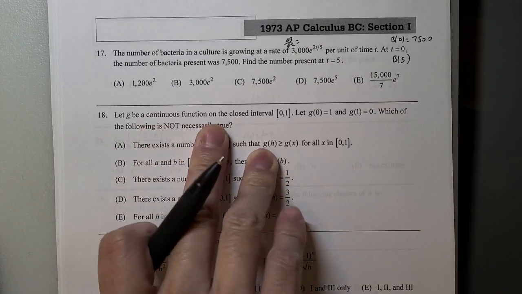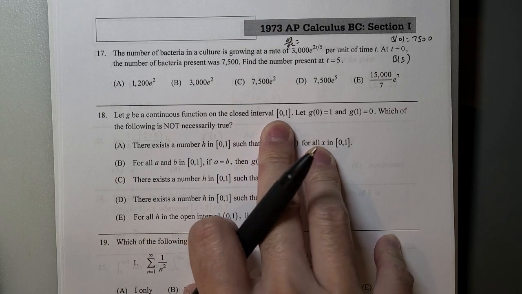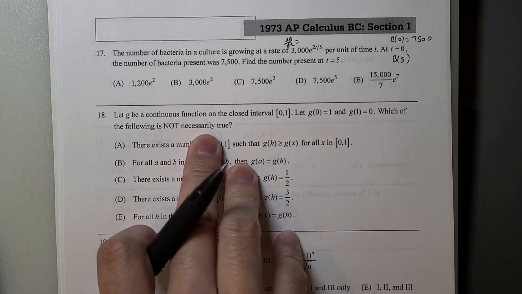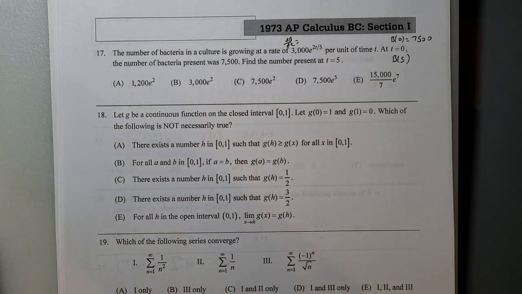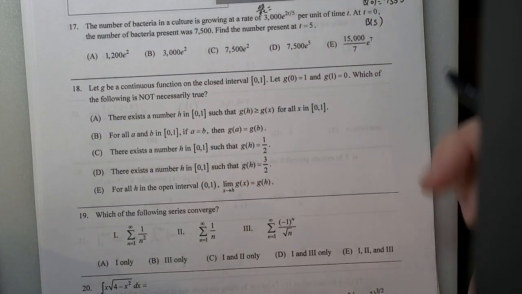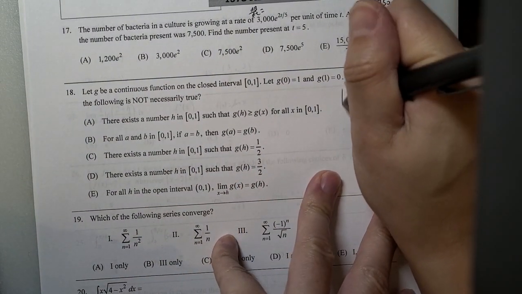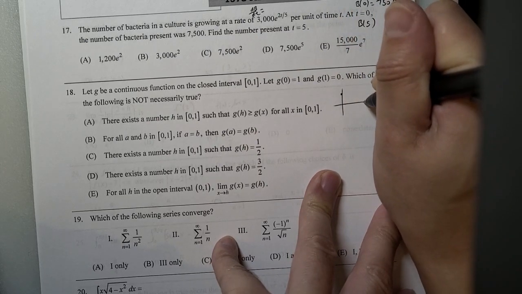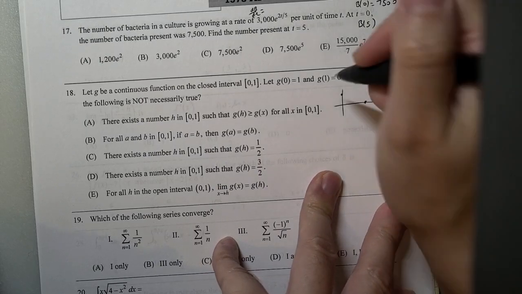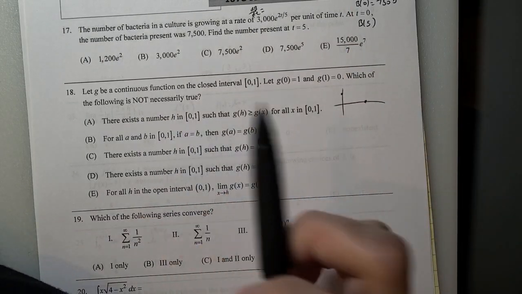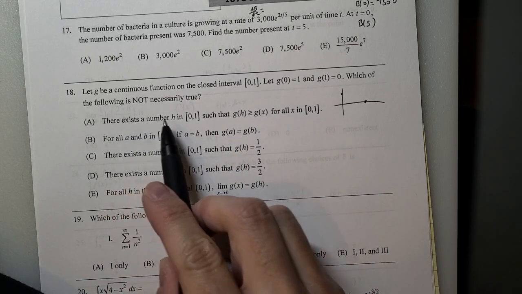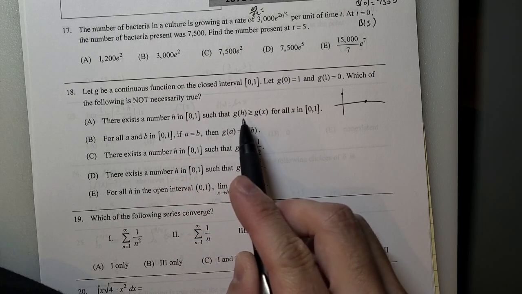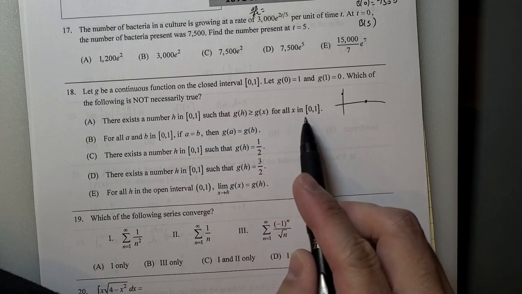Okay, let g be a continuous function on the closed interval 0 and 1. G of 0 is 1, g of 1 is 0. Which of the following is not necessarily true? Okay, so we can even just quickly sketch how this looks. Those 2 points will look something like that, okay? So let's go one by one. There exists a number h in the interval 0 to 1 such that g of h is greater than or equal to g of x for all x in 0 to 1.